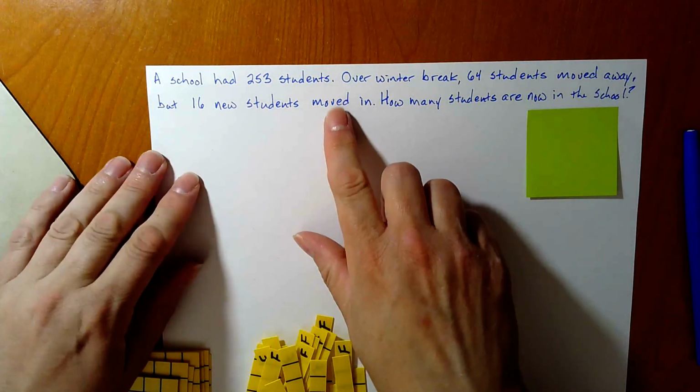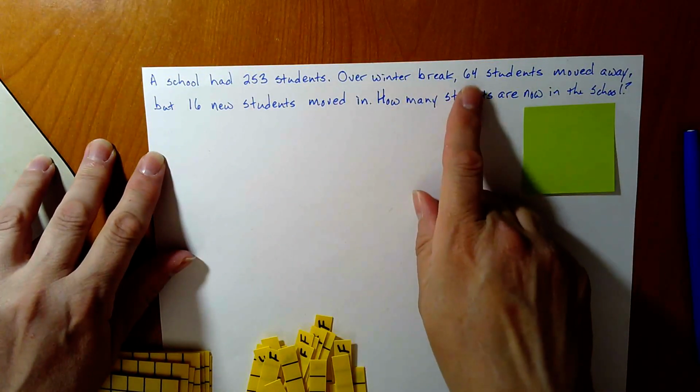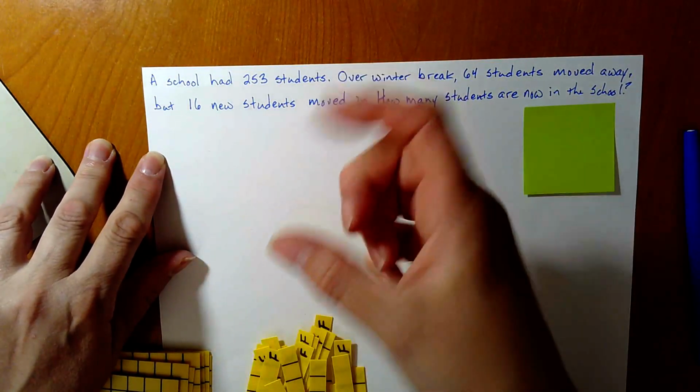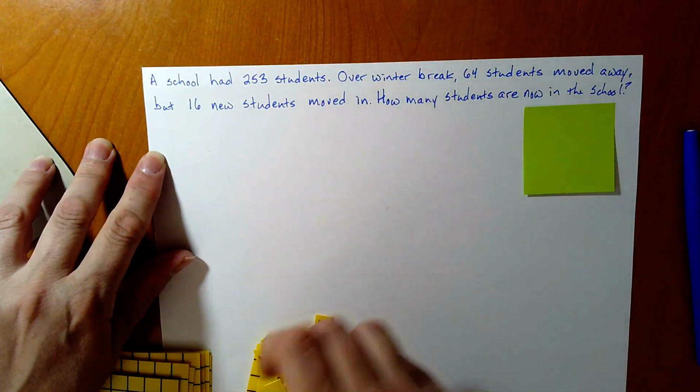So your student should have that understanding first. You should not be telling them that they're going to subtract and then they're going to add. They should be figuring that out with you, talking together.